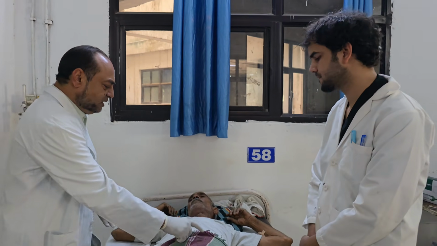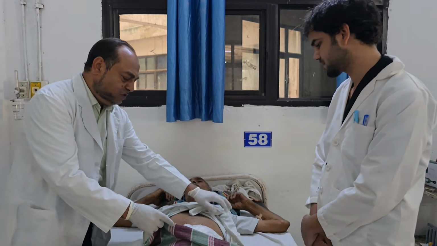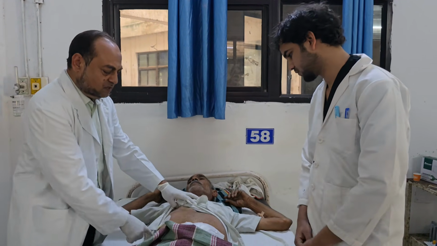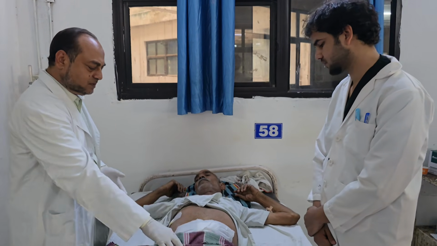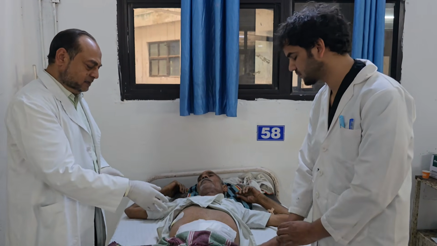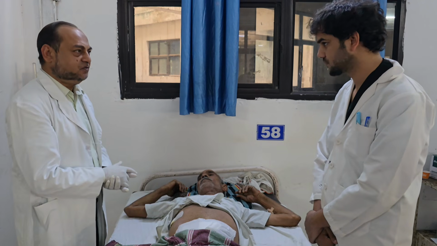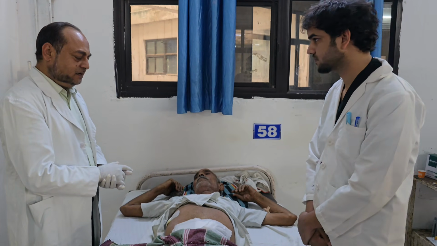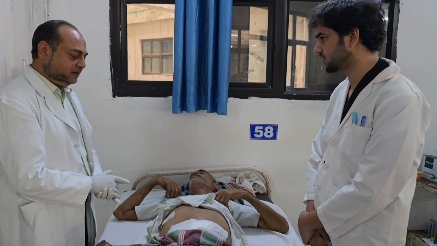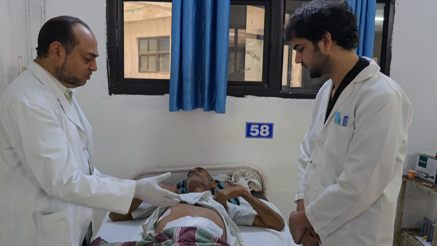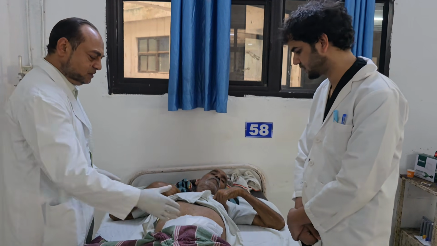Now in the examination, you have to see the abdomen. Since this is post management, he has some dressings over the areas which have been drained. On inspection the abdomen still appears distended, and he is having normal respiration.